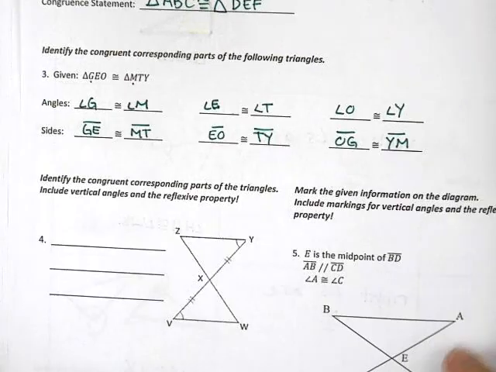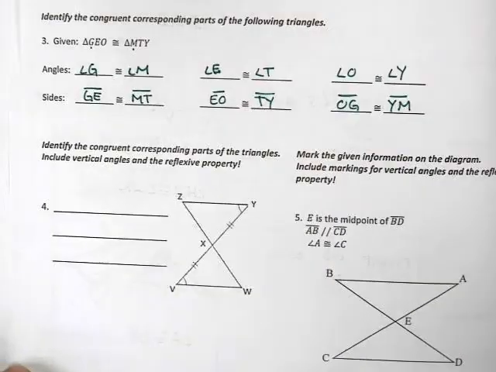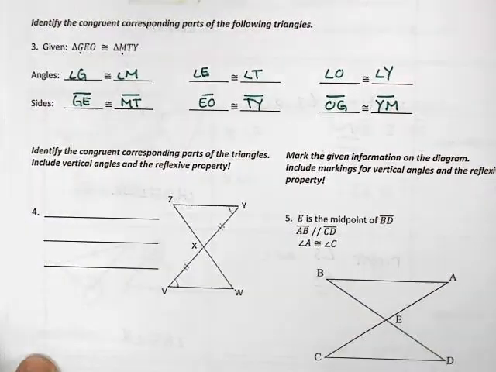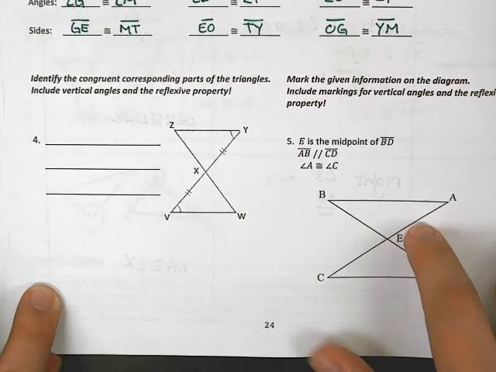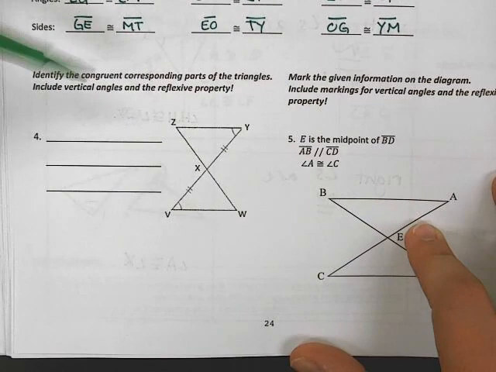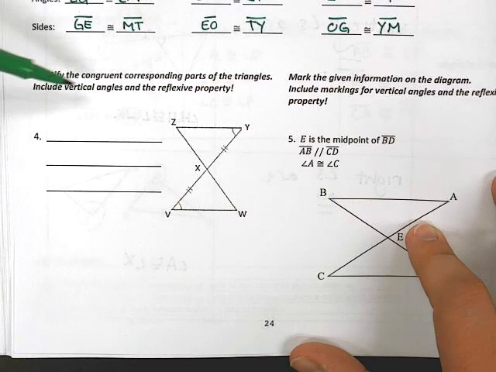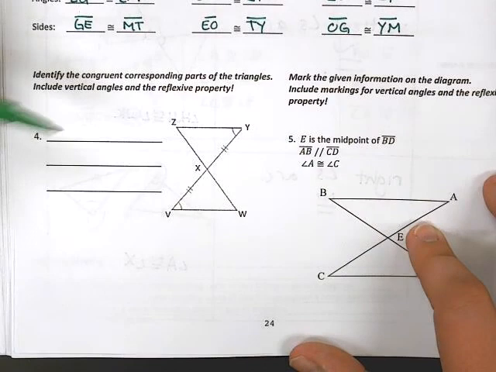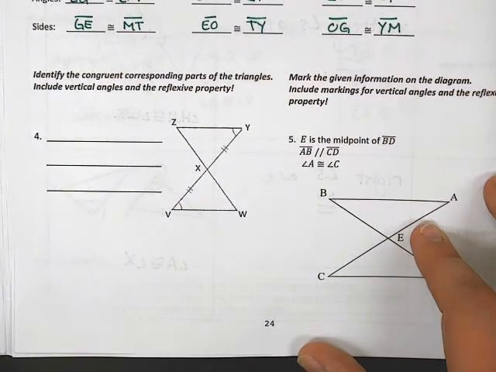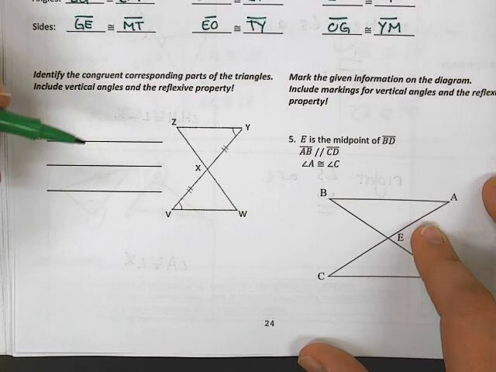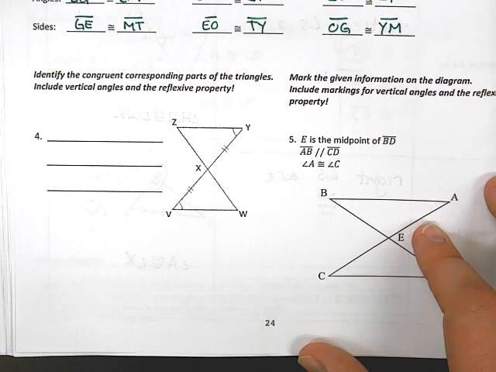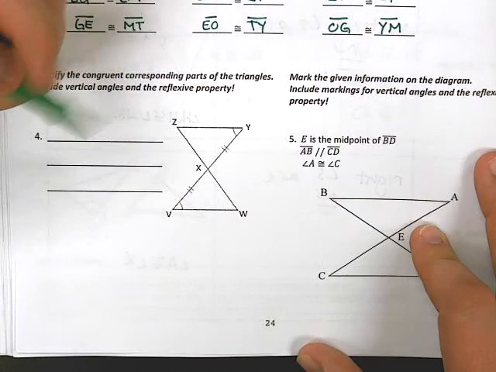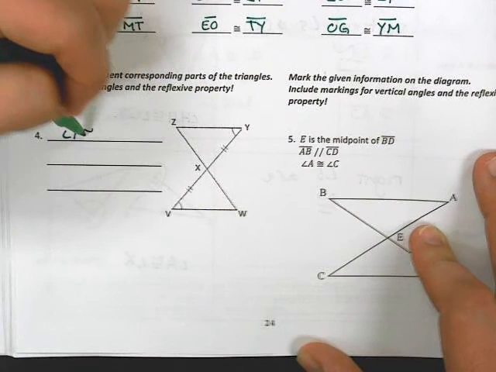When we look at a picture, we need to be able to recognize and see what we already have as being congruent. That's going to help us when we start to write proofs in a couple of days. So identify the congruent corresponding parts of the triangles, include vertical angles and the reflexive property. Alright. On this, we're not going to be able to mark everything because we don't know for sure. However, we do have some markings very clearly that we can write for sure. So I definitely see arc marks at Y and V, so I can say angle Y is congruent to angle V.